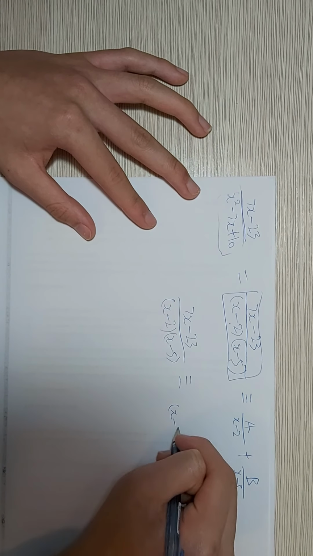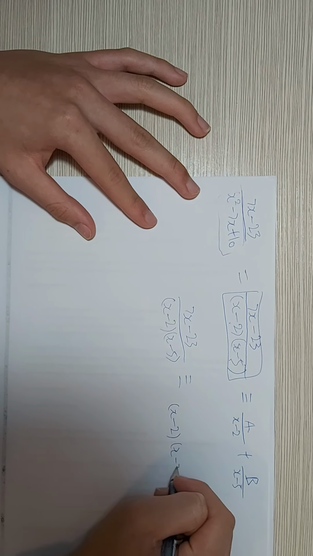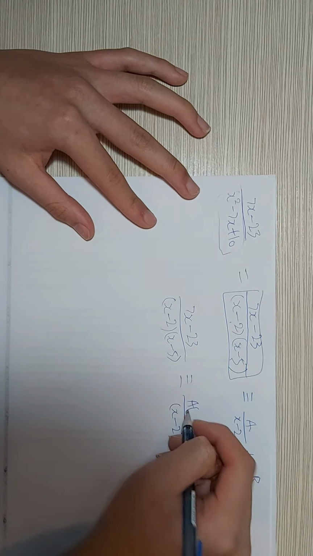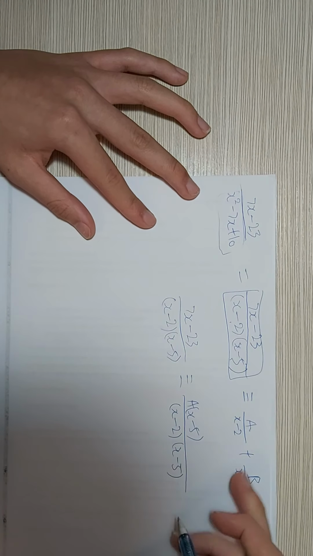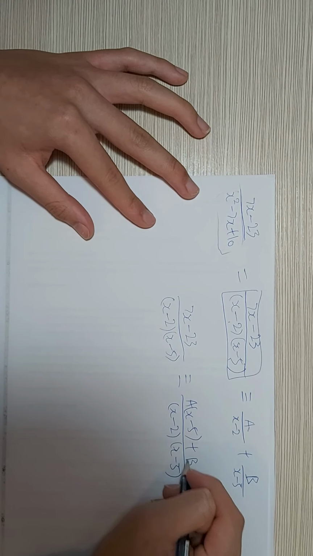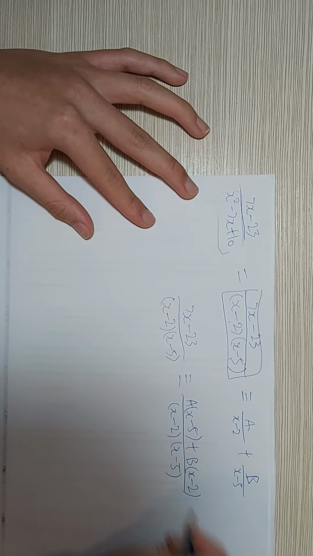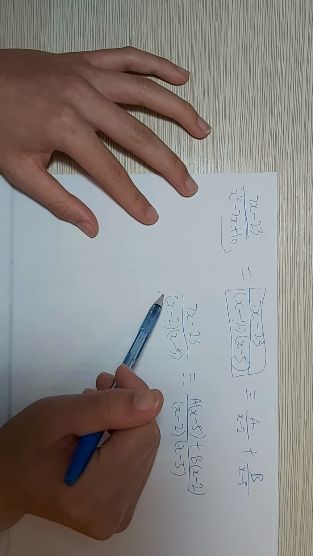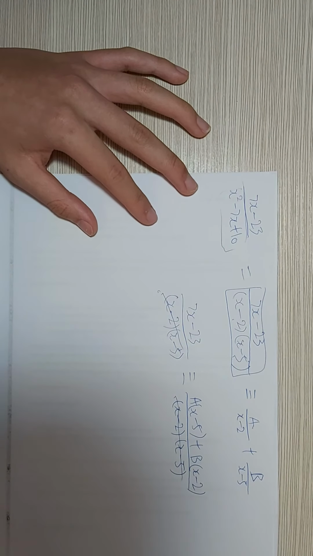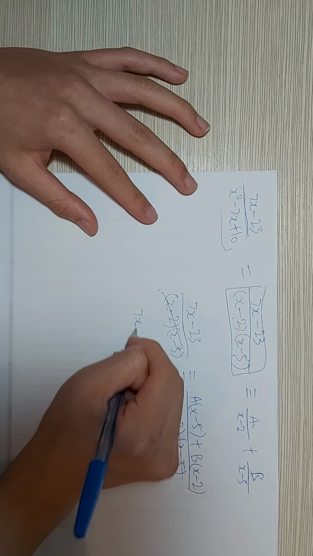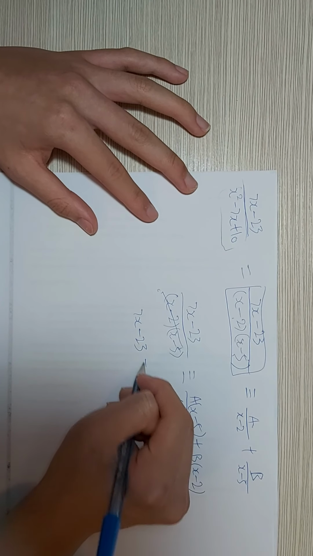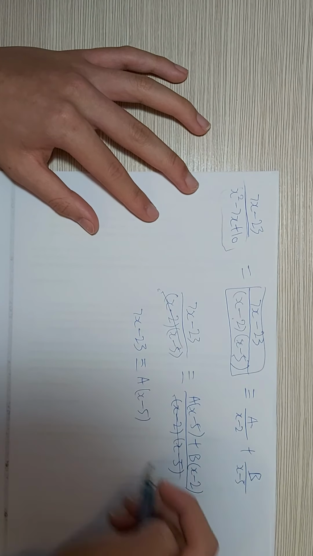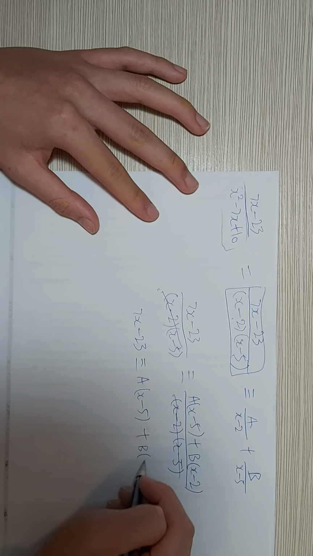We combine these two together. Multiply this by this, plus multiply that by that. Now this denominator cancelled out. We end up getting 7x minus 23 identical to A(x minus 5) plus B(x minus 2).